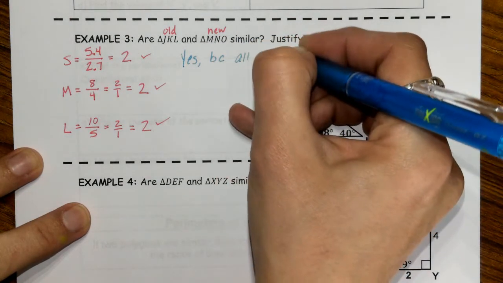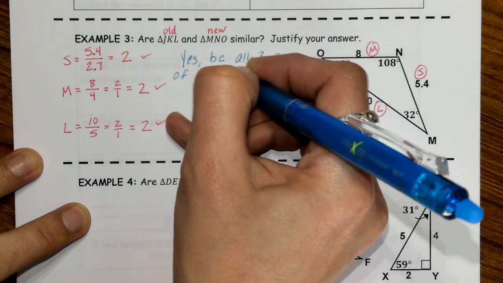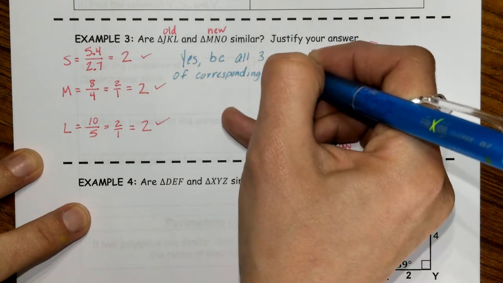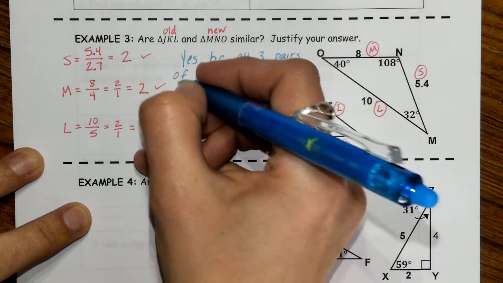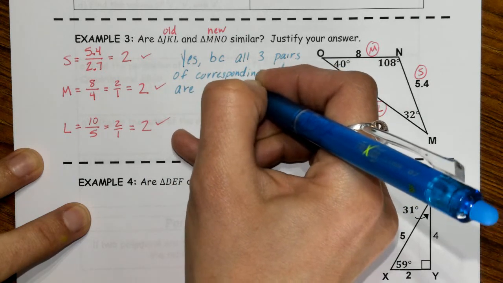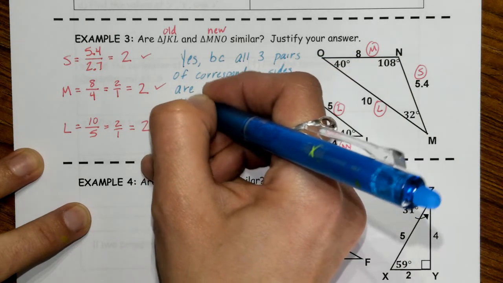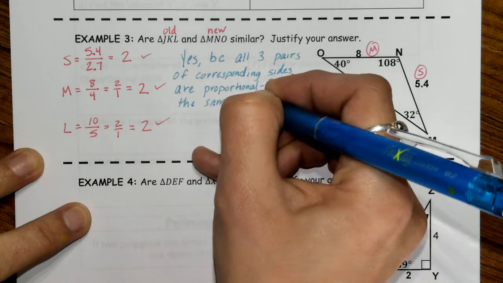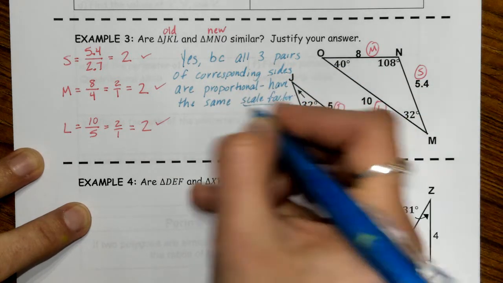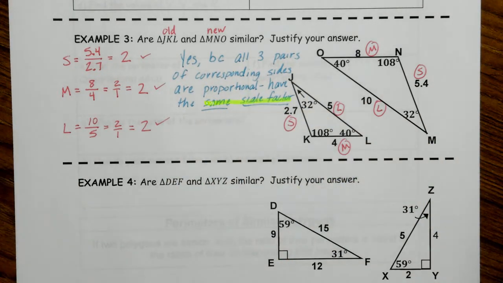all 3 pairs of corresponding sides are proportional, meaning they have the same scale factor. Okay, so all 3 sides ended up going down to the exact same scale factor.